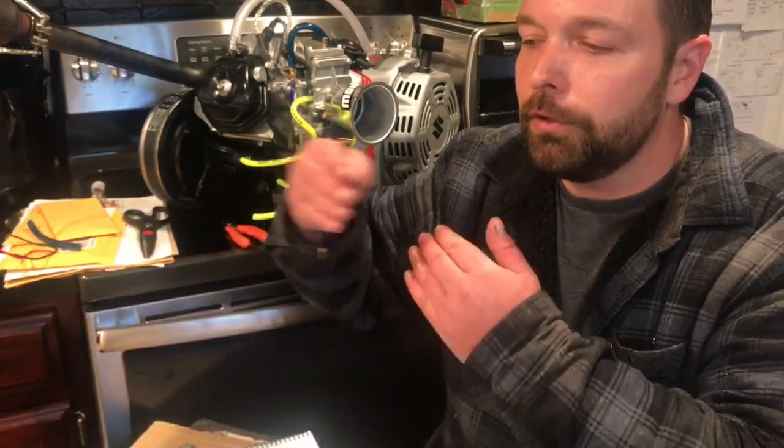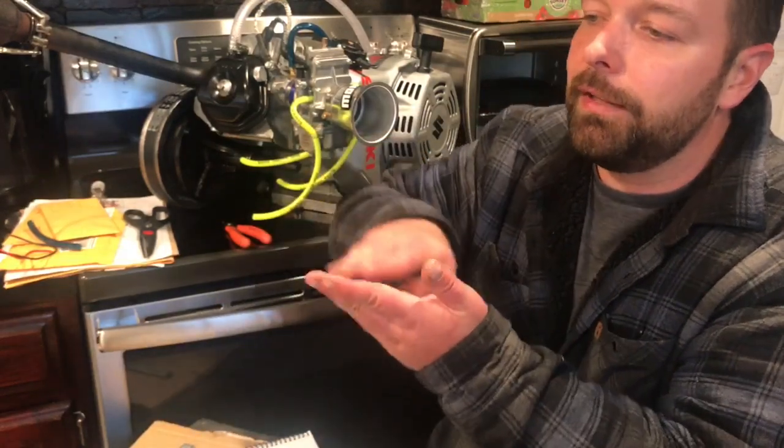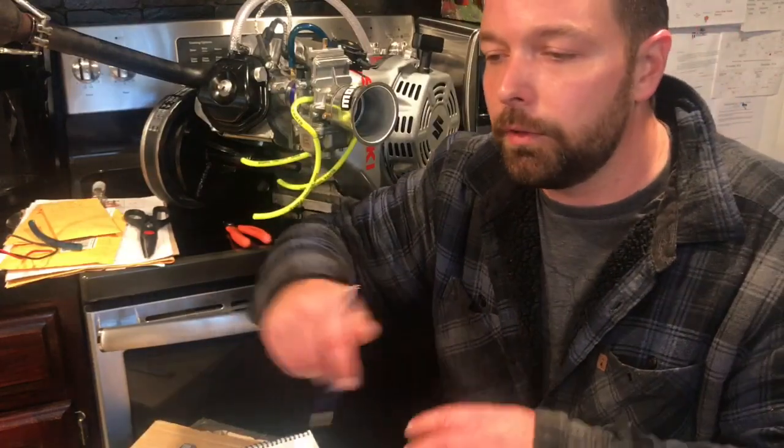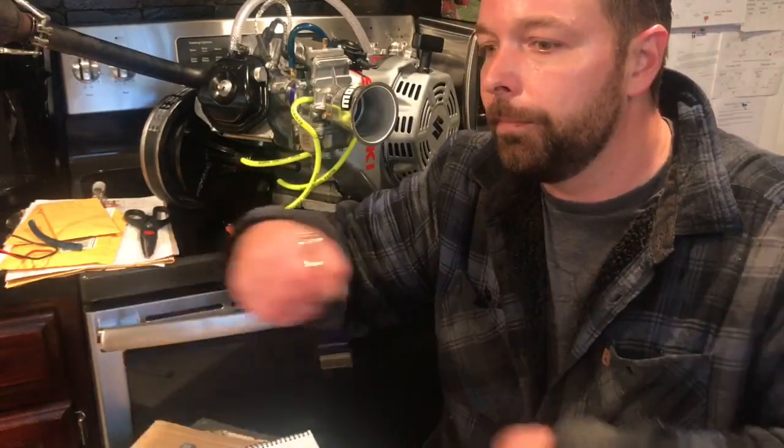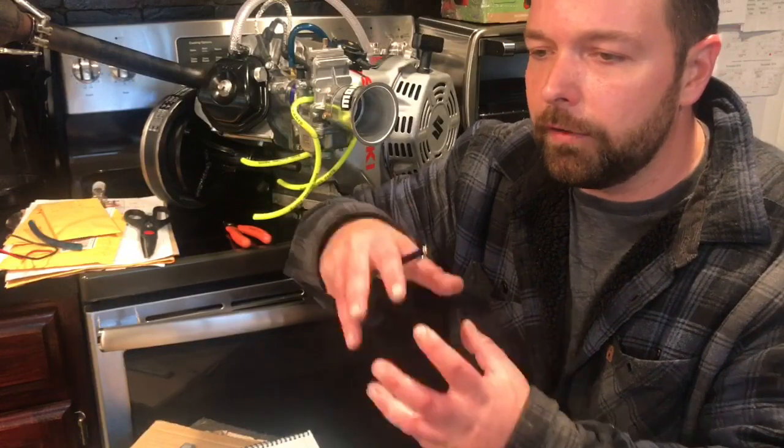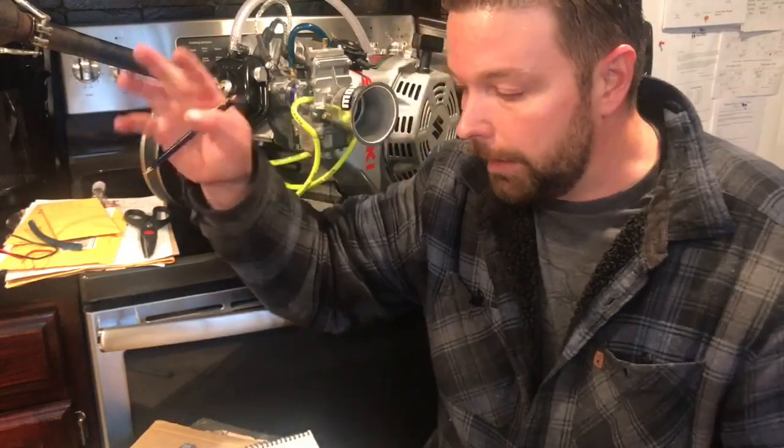Well, remember when I talked about the width of those seats and how they have to pass each other? Well, I cut mine at a 46 because I feel that it gets past the other one a little bit quicker, and it puts a little bit more pressure in a smaller area, which really helps seal it up.